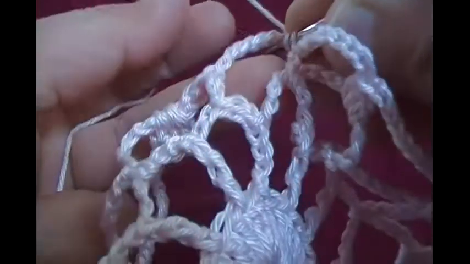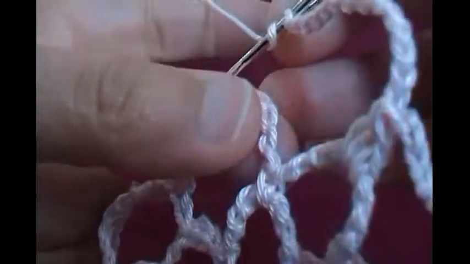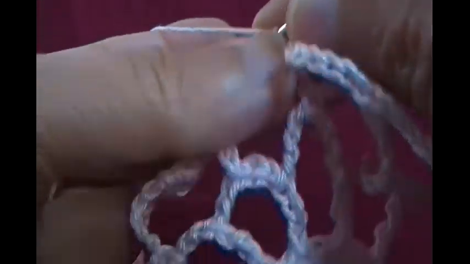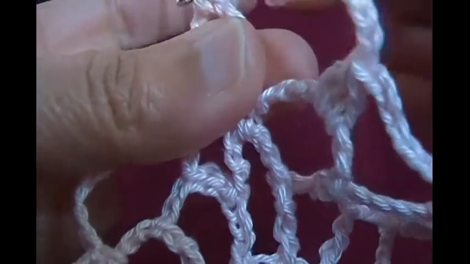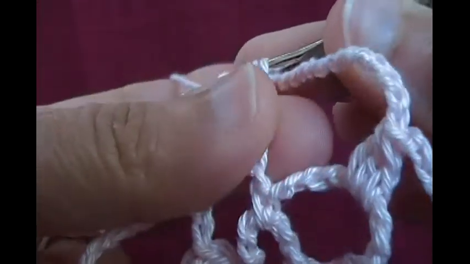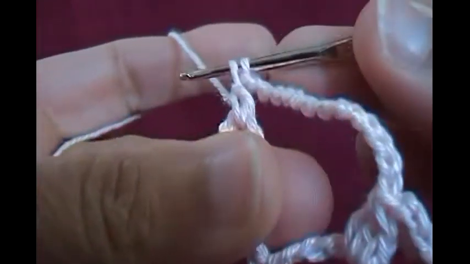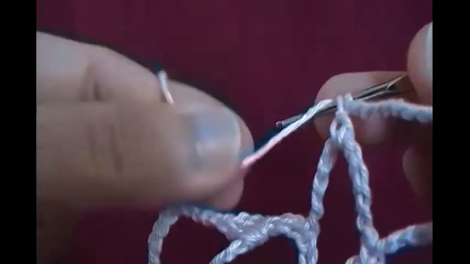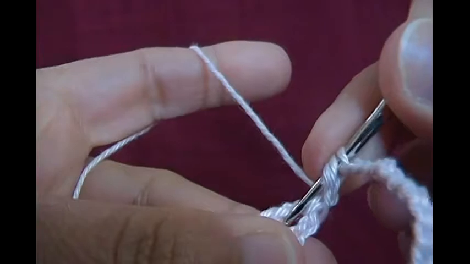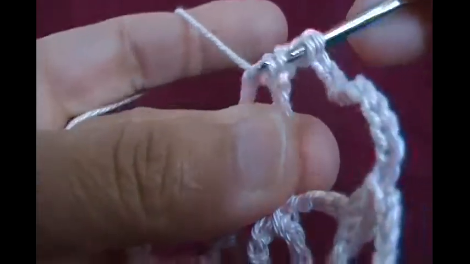Insert the hook, pull the thread. So now I got 3 loops on the hook. Bring the thread through first 2 loops. Now I got 2 loops on the hook, yarn over, insert the hook, pull the yarn.